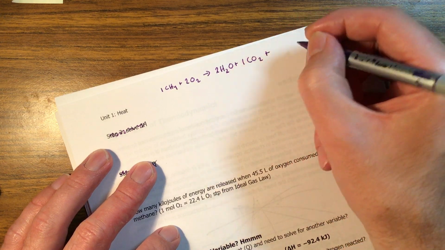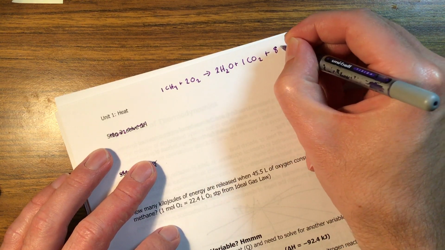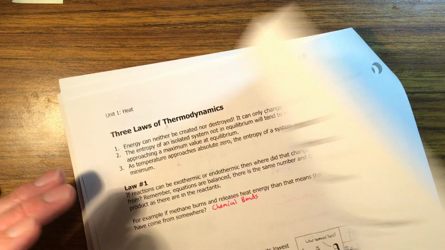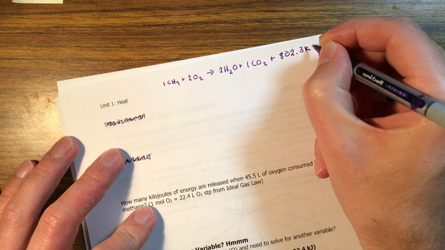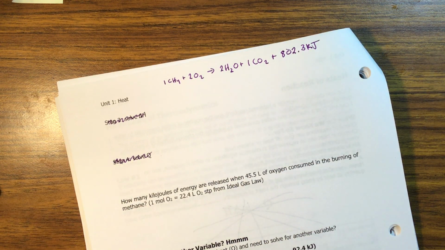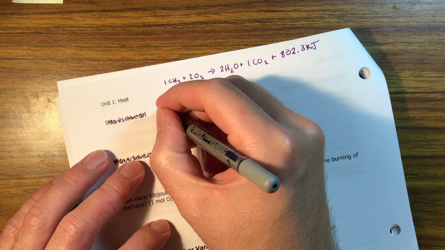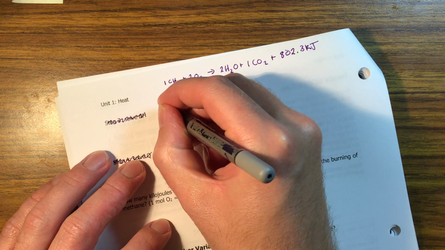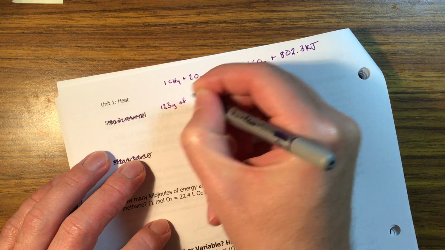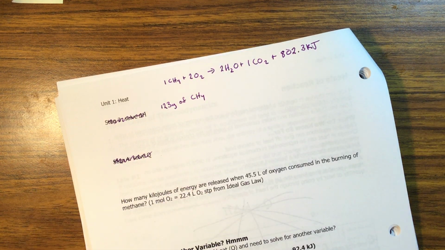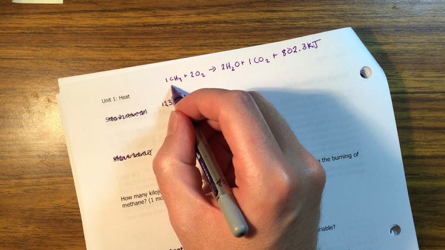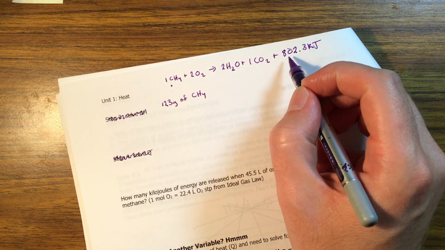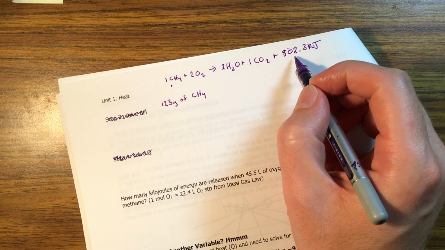And we get a total of 802.3 kilojoules. Now, here's what we know. We are going to burn 123 grams of CH4. Okay? Now we know that burning 1 mole of CH4 will produce 802.3 kilojoules of energy.